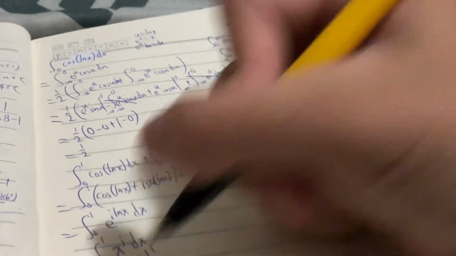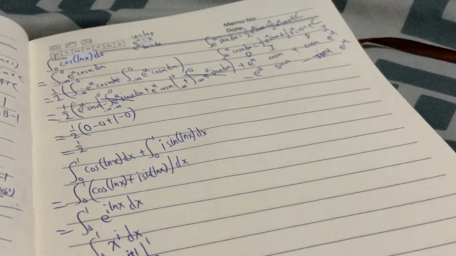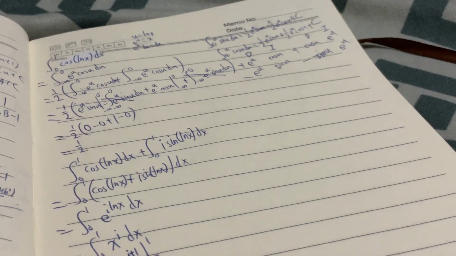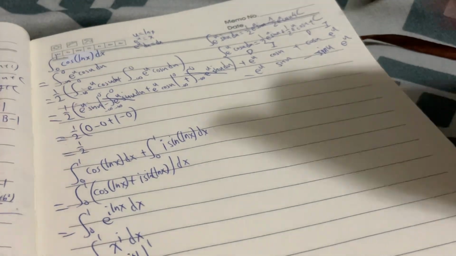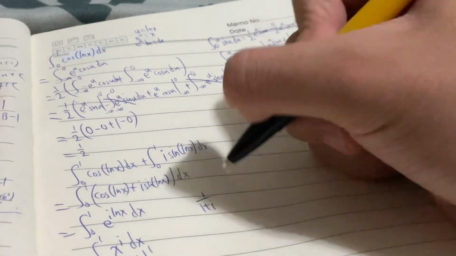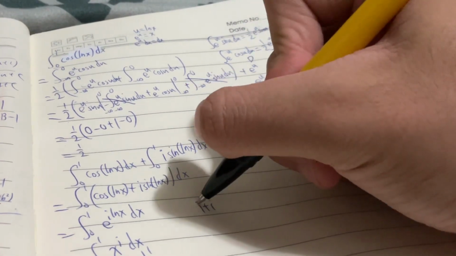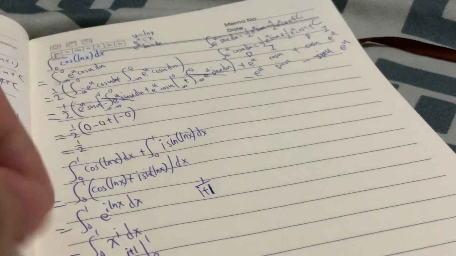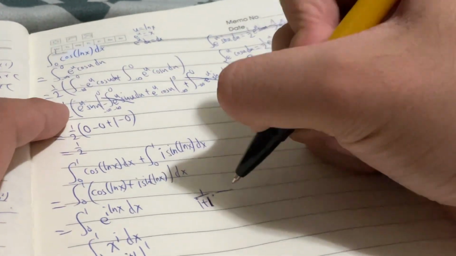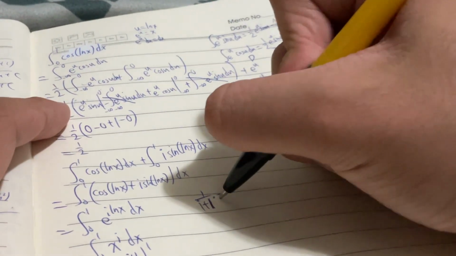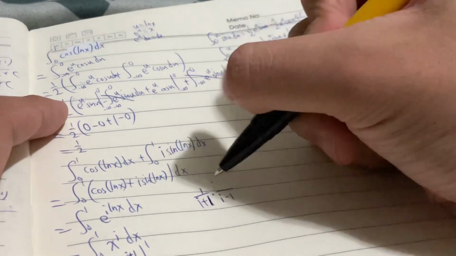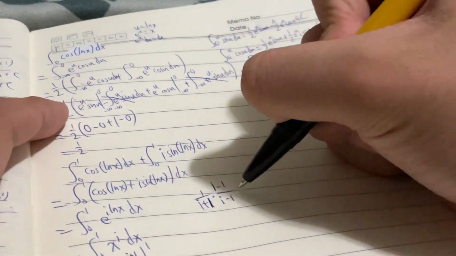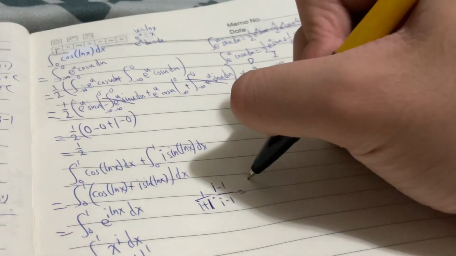I doesn't want to be on the bottom. I want it to be on the top. So let me just simplify. 1 over I plus 1, I'm going to multiply by the conjugate of it, so I minus 1. So over the top, you'll get I minus 1.